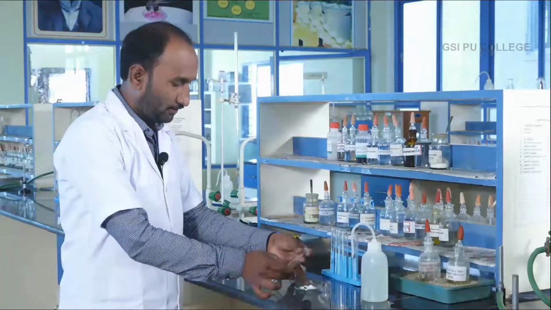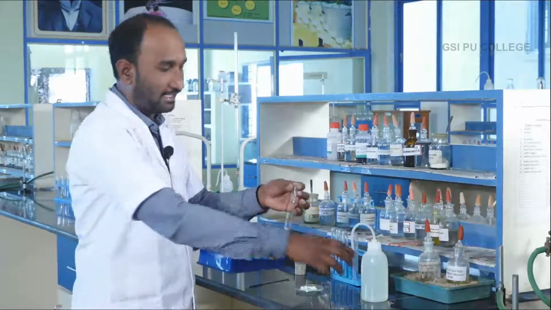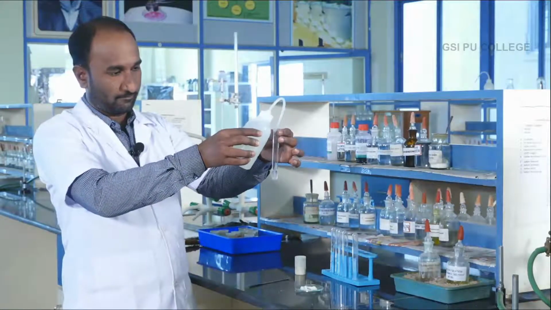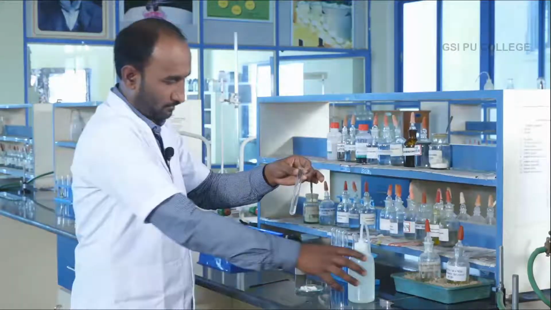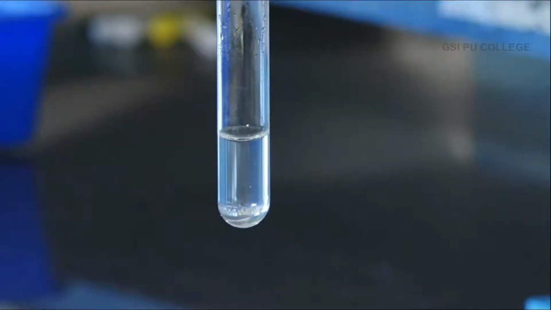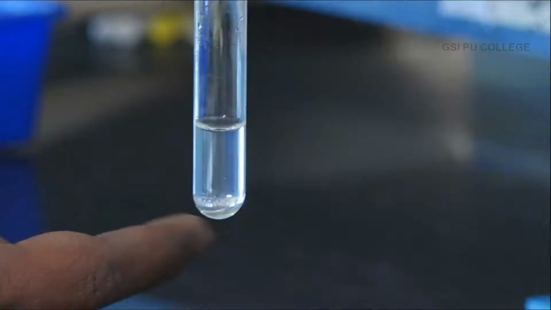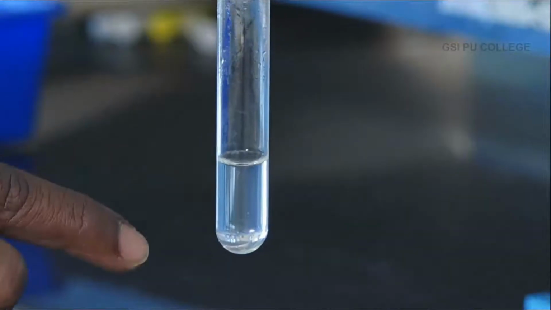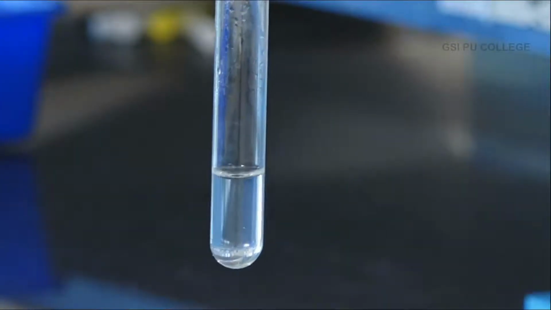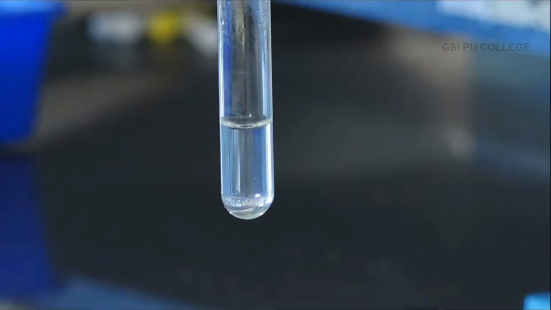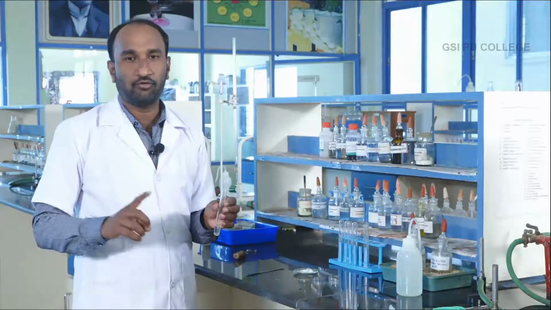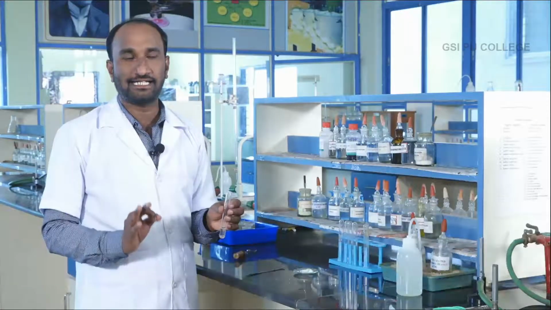Take a pinch of salt in a clean test tube. Add a small amount of water. The given salt is completely soluble in water under cold condition. See the test tube, a clear or transparent solution is obtained. This means the given salt is completely soluble in water. Hence, the salt solution or original solution is prepared using water. The preliminary test is over. Then go for the next step, detection of acid radical.